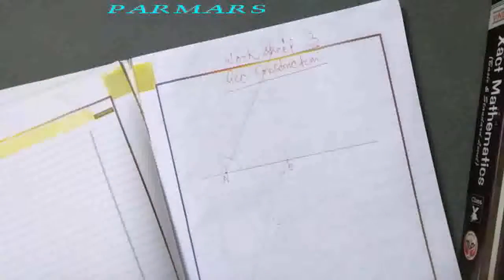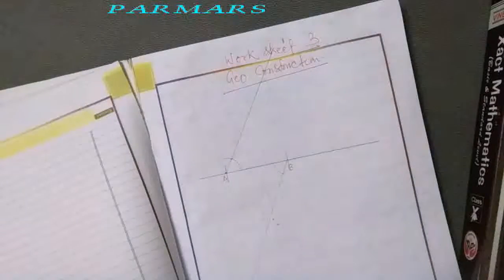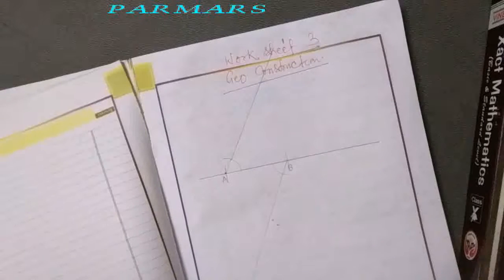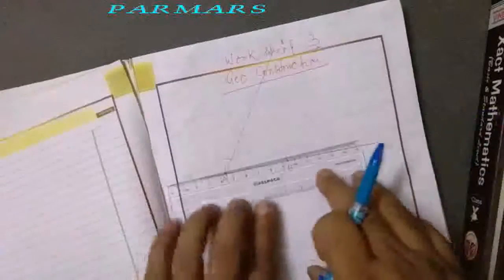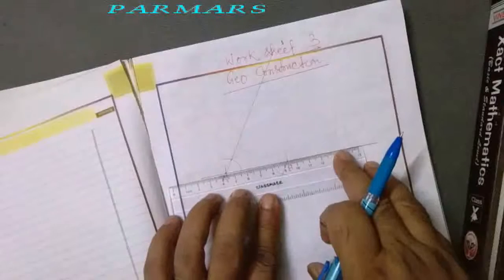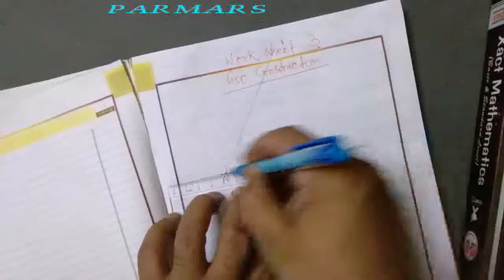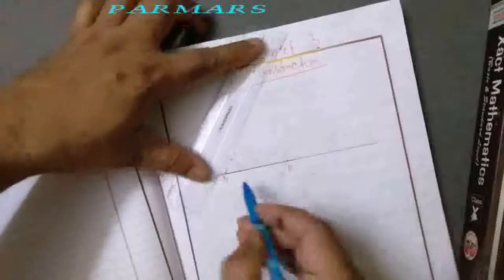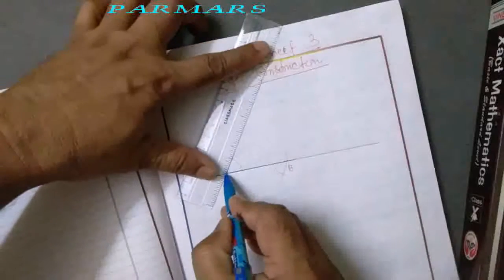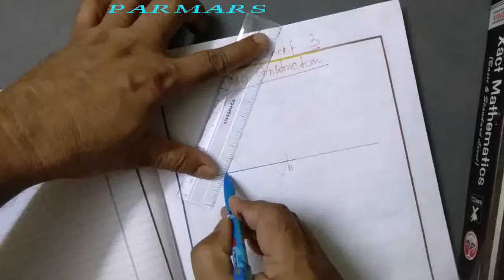So I am going to make this one dark. There is no requirement for you to do this. I am just going to darken it so that you can see. You should not darken it.